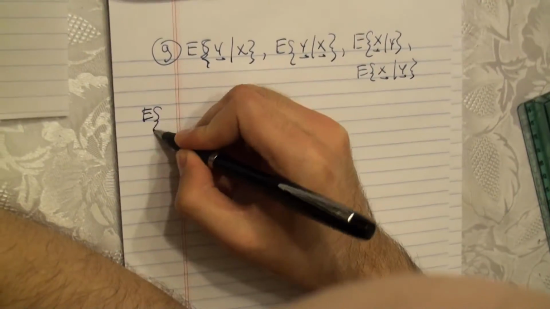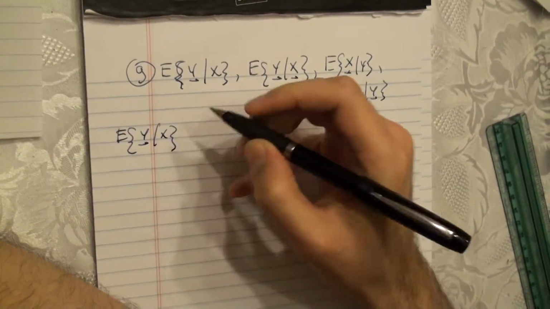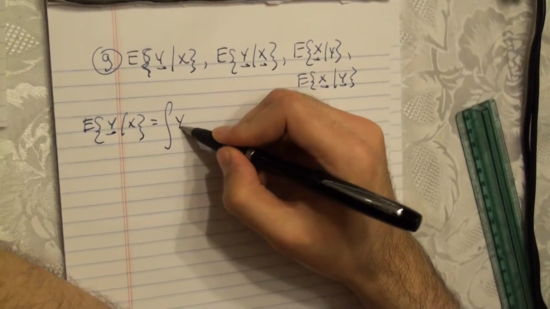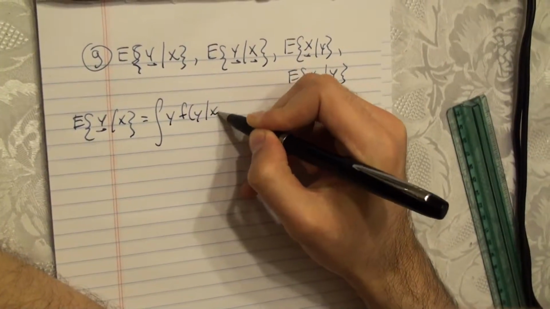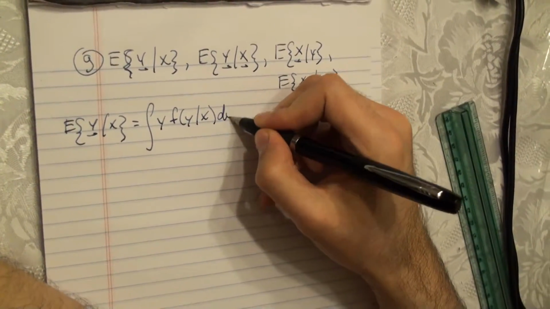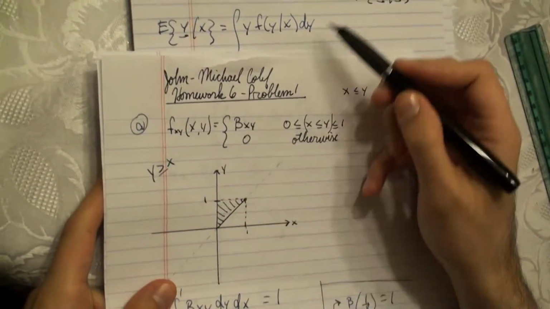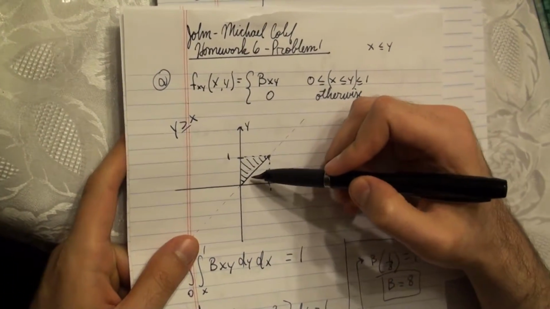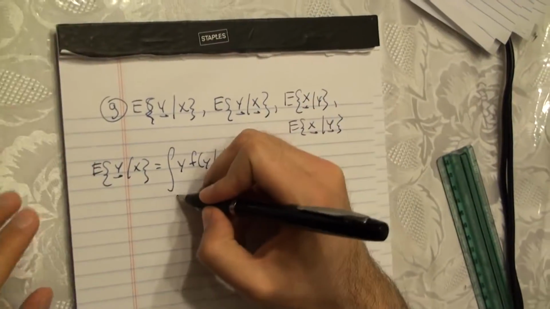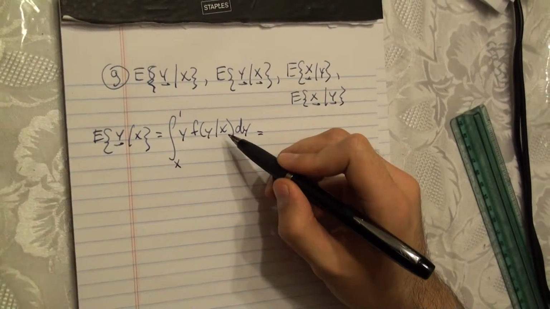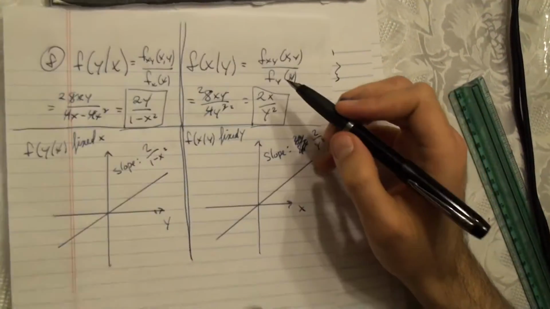Expected value of y given x is going to be equal to the integral of y times f of y given x dy. Referring back to the figure we made in part A, y goes from x to 1. What was f of y given x?